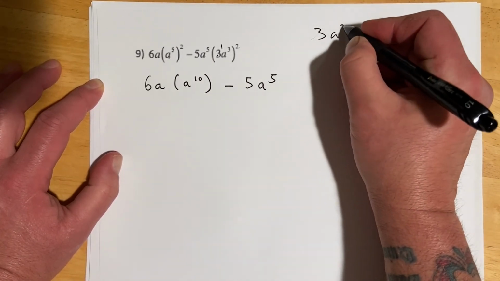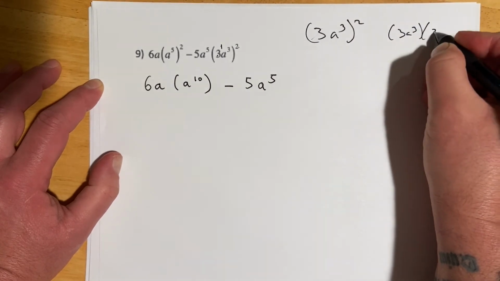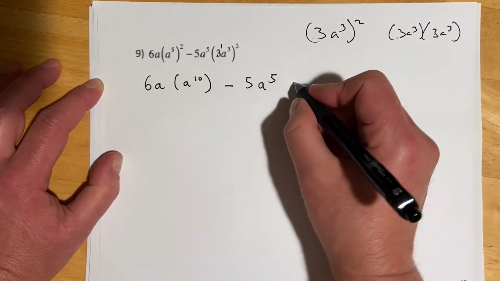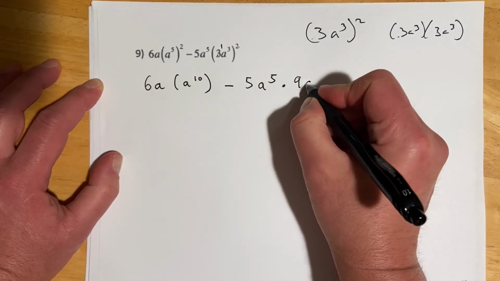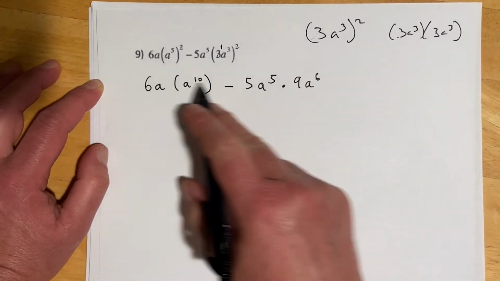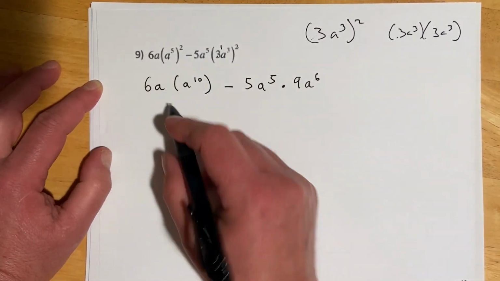This says 3a cubed squared. So remember, that's like having 3a cubed, 3a cubed. So careful to get that 9 right there. So that would be times 9a to the 6th. And then I can do my multiply now. So I've done the raised to the power, and now I'll clean up the multiply part.